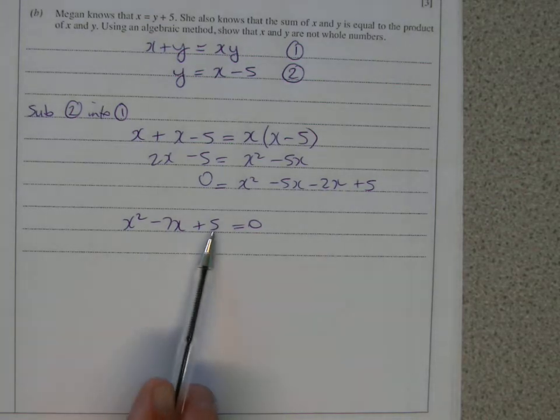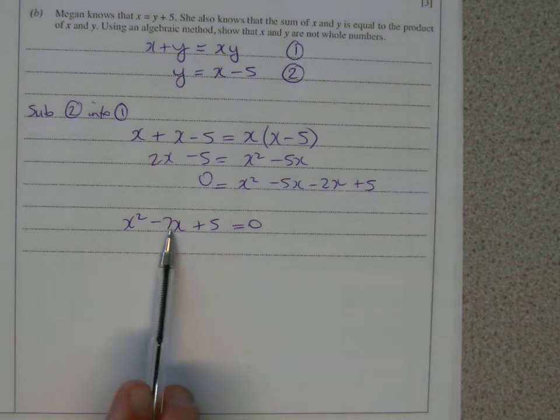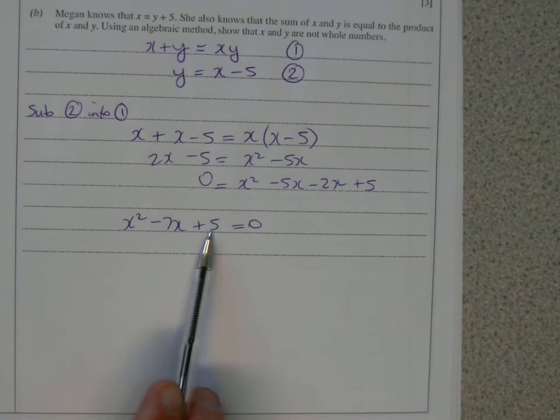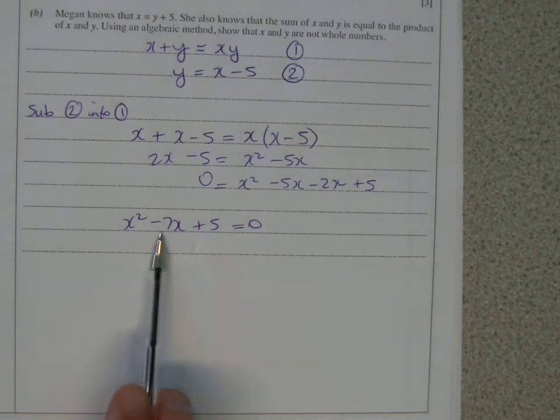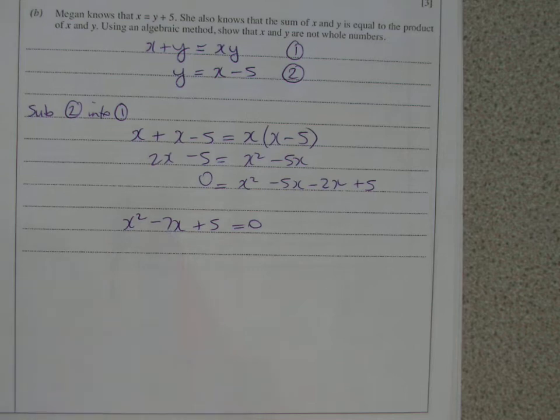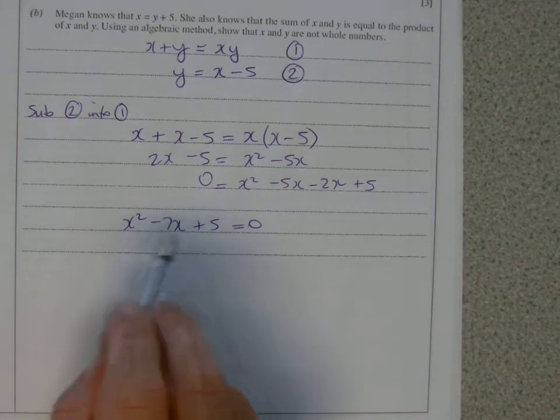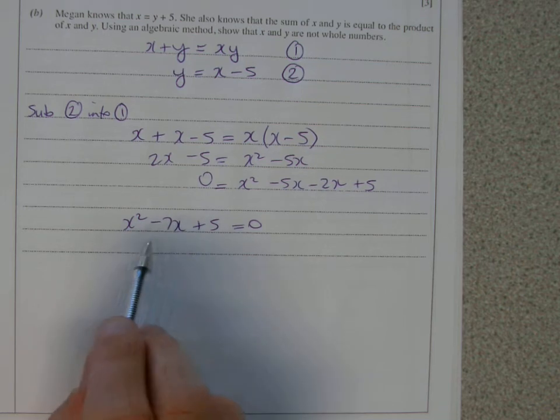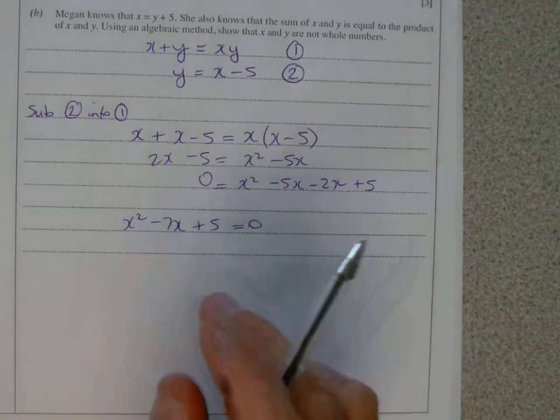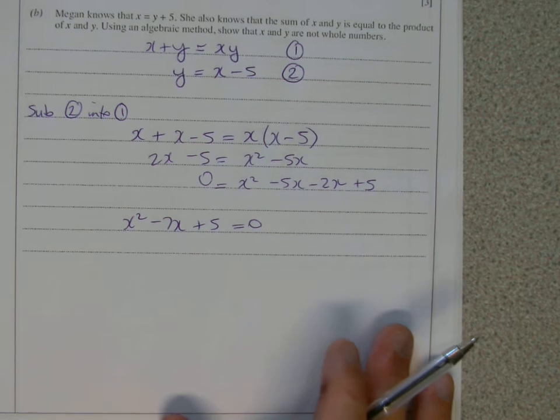Can we find two numbers that multiply to give 5 and add up to give minus 7? And if you think about it, we can't, because the only two numbers that multiply to give 5 are 1 and 5, and 1 and 5 you can't get 7 from that, right? Or minus 7. So what we're going to do, we're going to expect then these to be not whole numbers. We can expect them to be maybe irrational numbers, decimals, right?